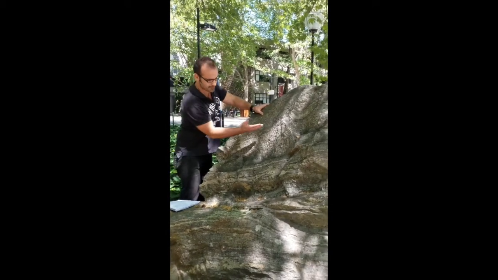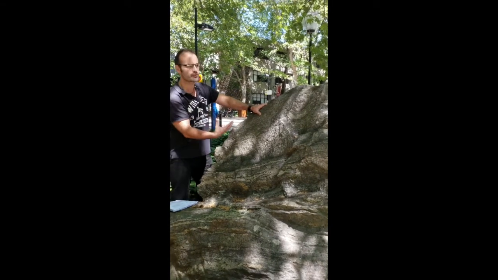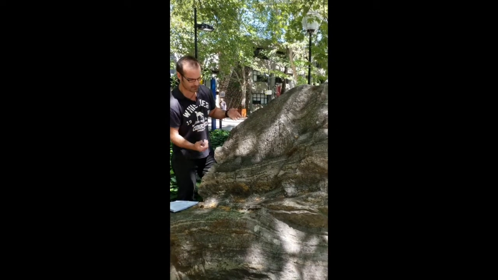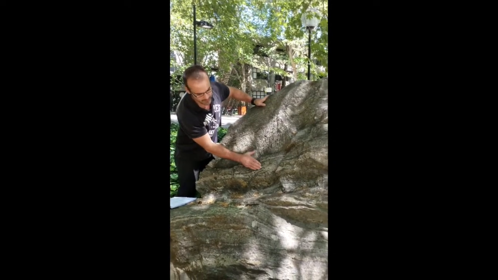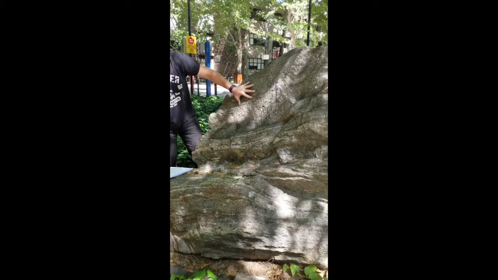So in this particular case, we've got different minerals actually making up these different layers, and it was under enough heat and pressure that this entire rock was being squeezed like toothpaste again. And this gives you this very irregular layering pattern you see here. So it's a layered metamorphic rock.